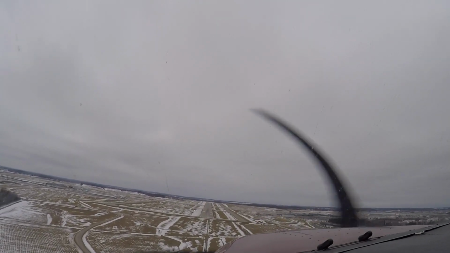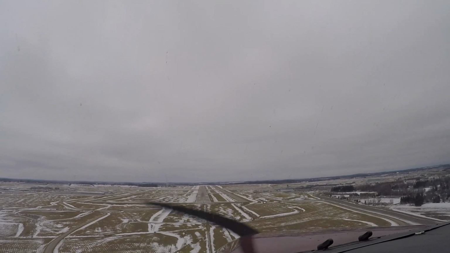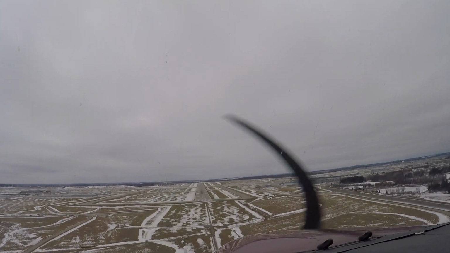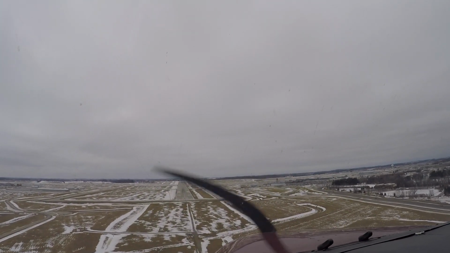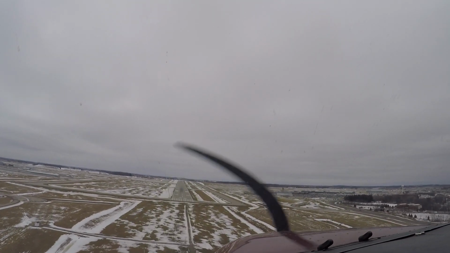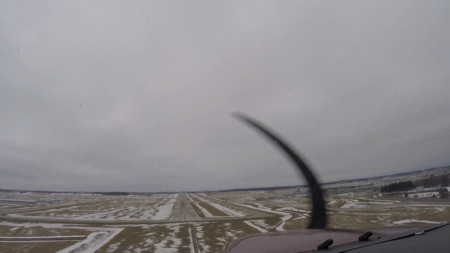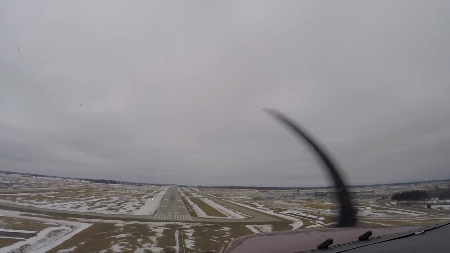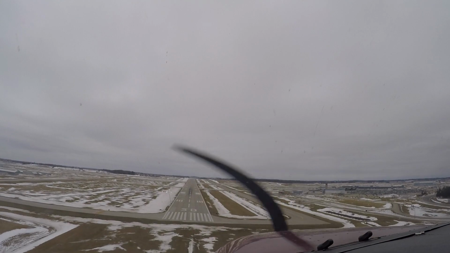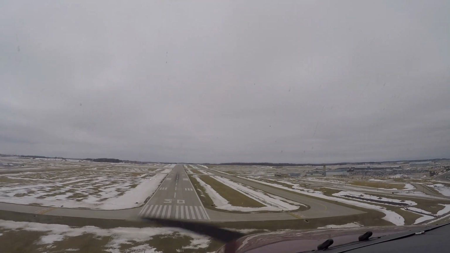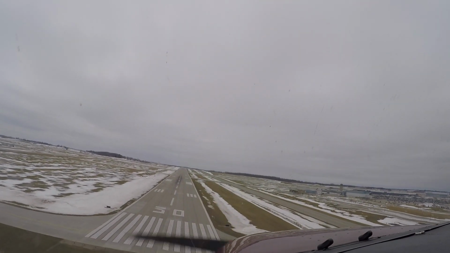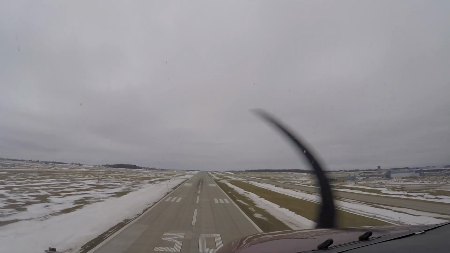Alright, so now we see we're climbing again. We don't want to do that, so always watch outside that relationship. Okay, we're a little off to the left, so we'll use a little bit of right aileron, and if we have to, left rudder to keep that nose centered. Okay, we're high. We'll just let the nose come down. Watching that airspeed, that looks fine.